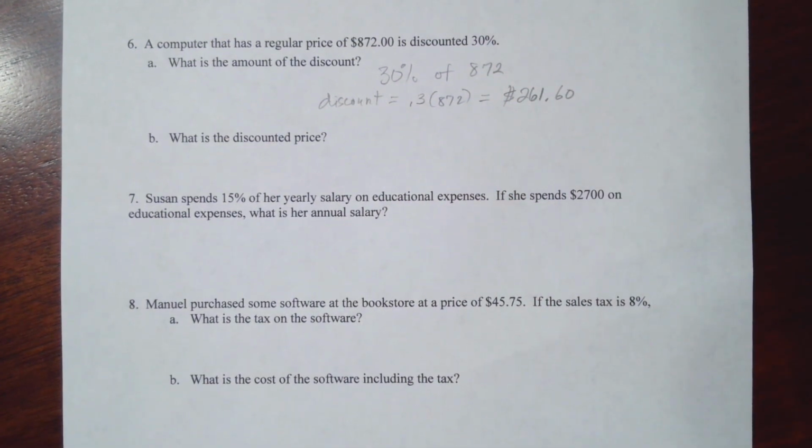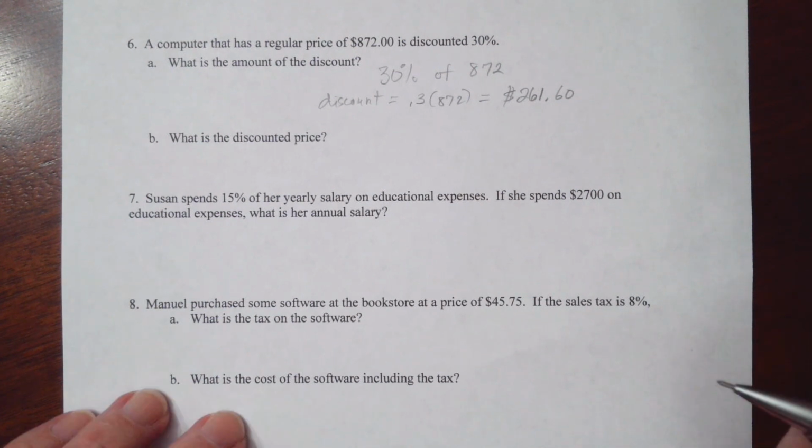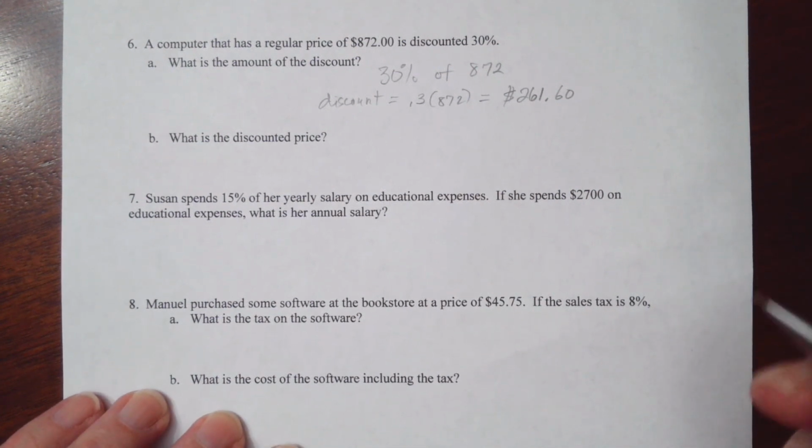So if you're saving 30%, that's about a third. 33 1/3% is a third, so it's not quite a third. So that sounds about right. That's a little less than a third of 872. But that's our discounted amount. That's not what we're going to pay.